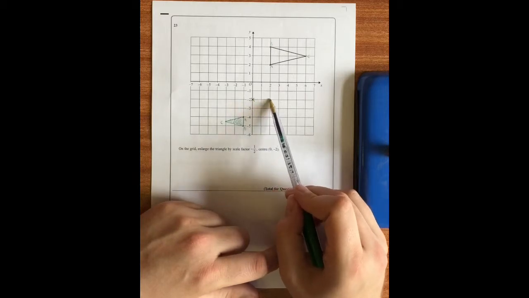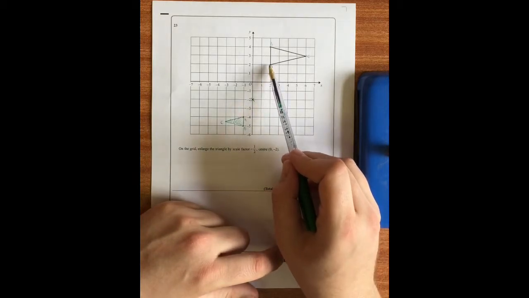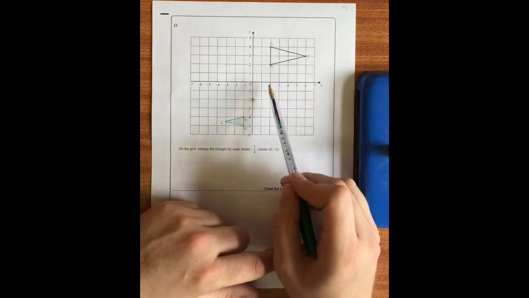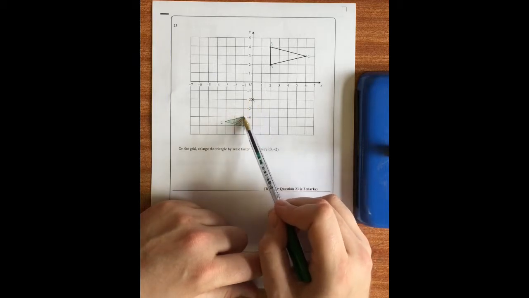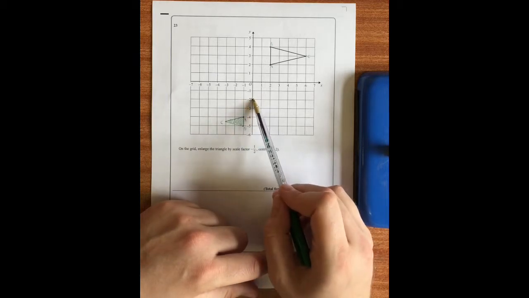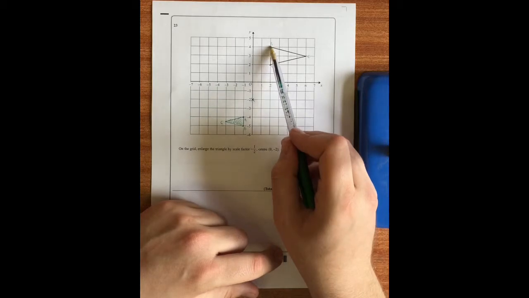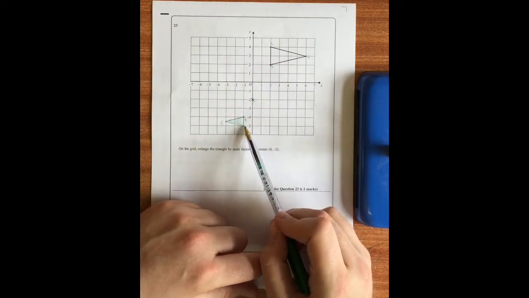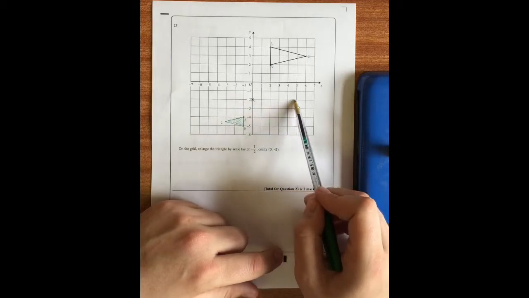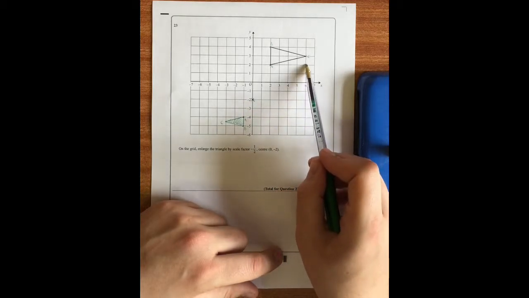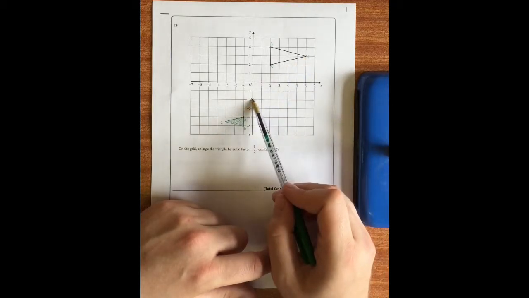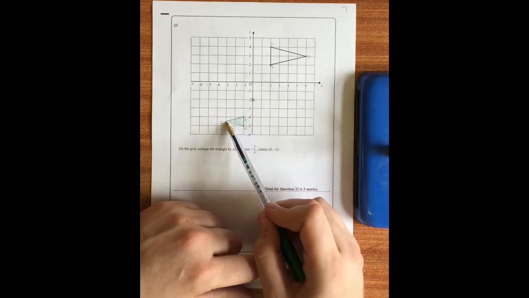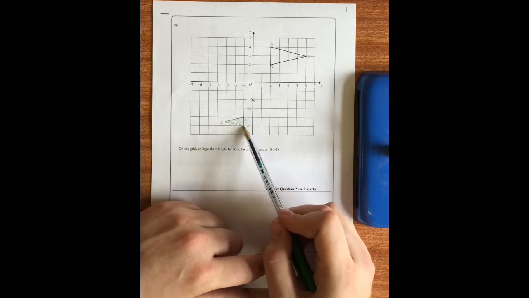So A is 2 right and 4 up, so half of that would be 1 and 2. I'm going to go left and down instead to get to A. B is 2 right and 6 up, so I'm going to go 1 left and 3 down. And C is 6 right and 5 up, so I'm going to go 3 left and 2.5 down to there. My triangle will be there.